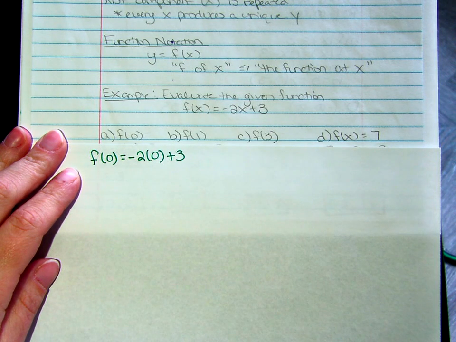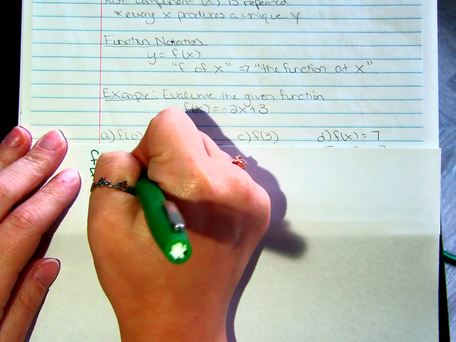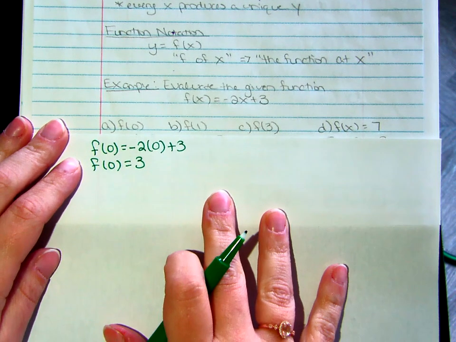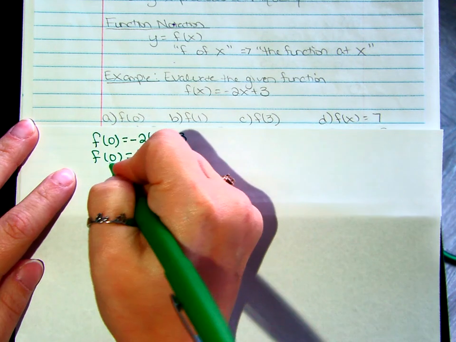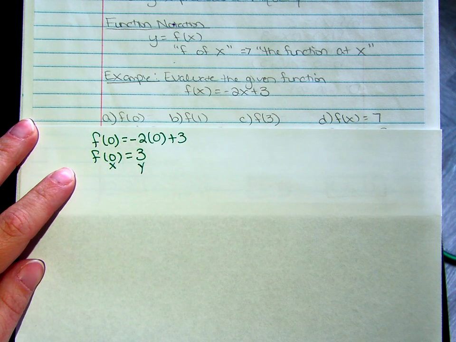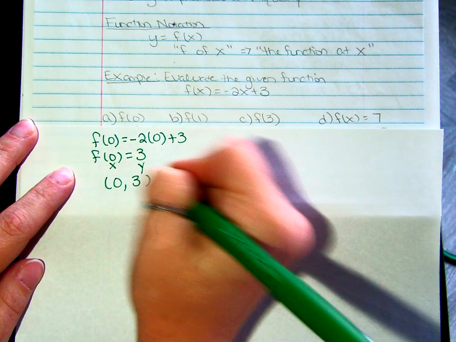Negative 2 times 0 is 0, so f of 0 is just positive 3. And what I've actually done here is I have an ordered pair, because this is my x, and this is my y whenever I put that x into my function. So I can write this as (0, 3).